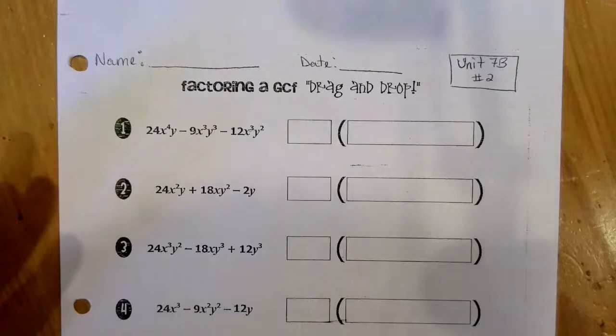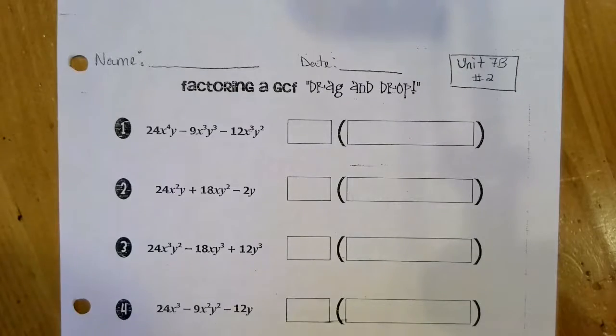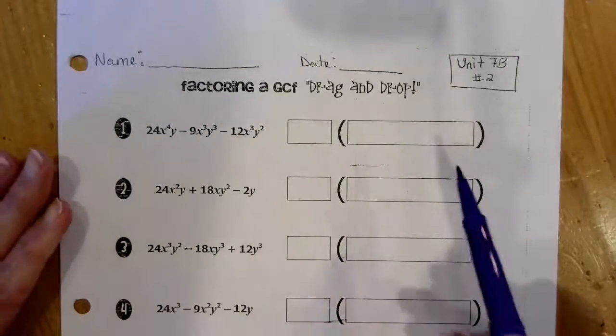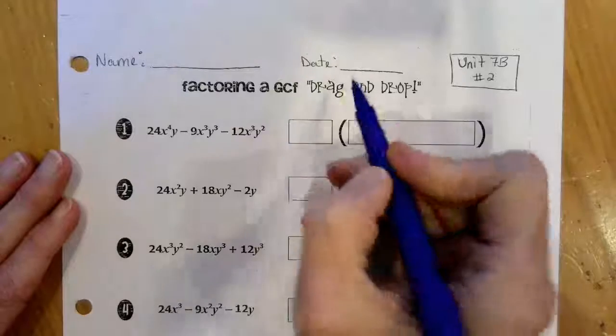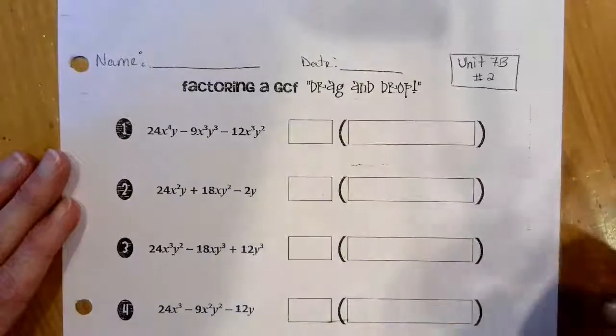Hey everybody, here's some practice for finding a GCF. They call it a drag and drop, but that's just a fancy word for fill in the blank.